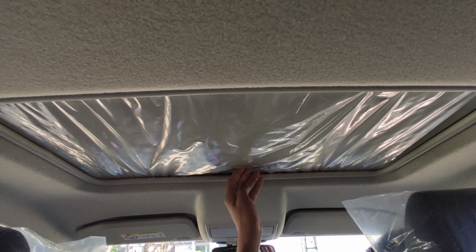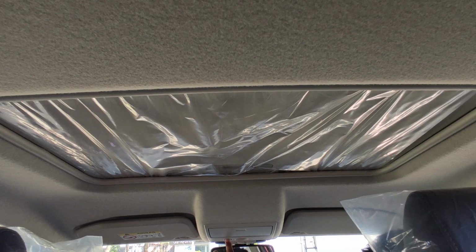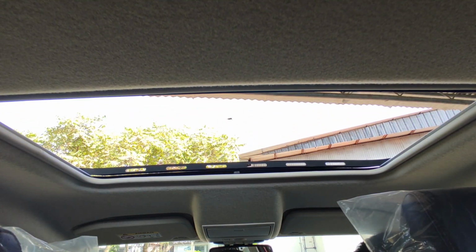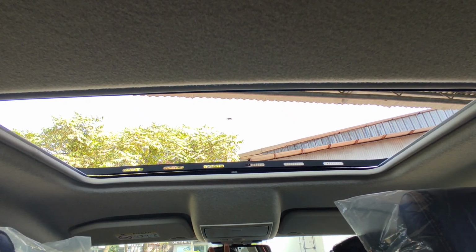Now let us open the sunroof. The sun blind should be opened manually or can be automatically opened with the sunroof as well. And it is very big enough. It's sufficient enough. Now let us close it.